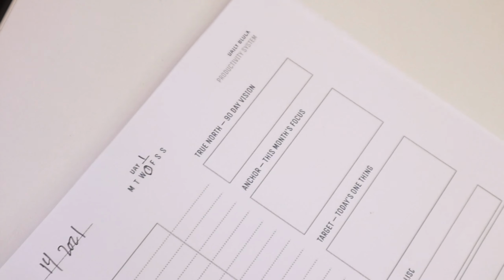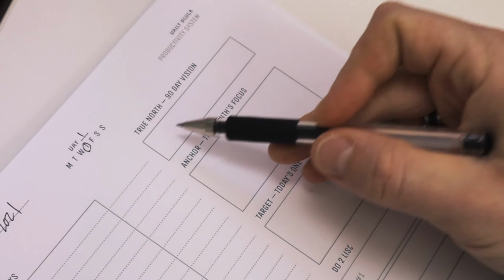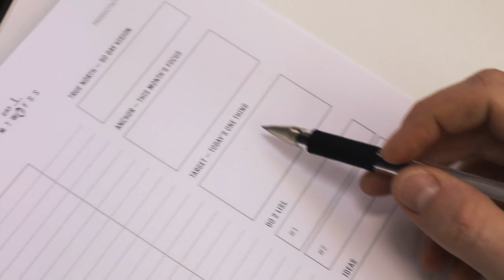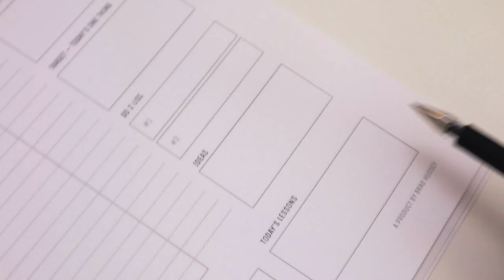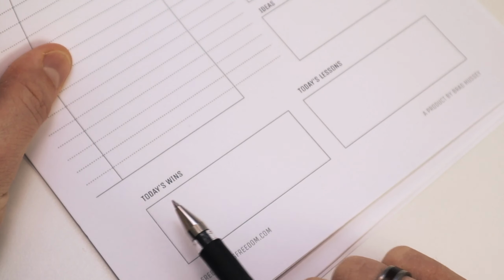And then here's how this works. On the side, we have what I call the true north, the anchor, the target, the to-do list, and interesting ideas. And then at the bottom, we've got today's lessons and today's wins.